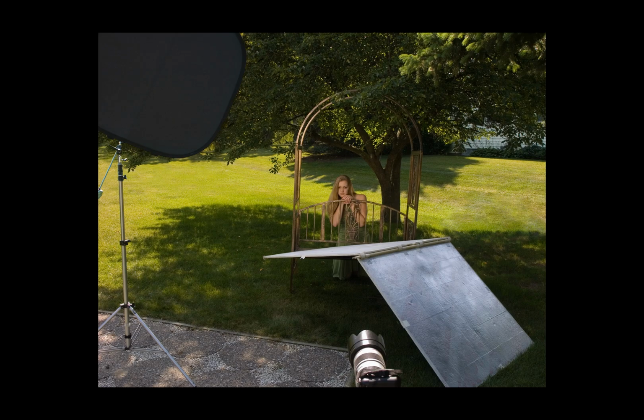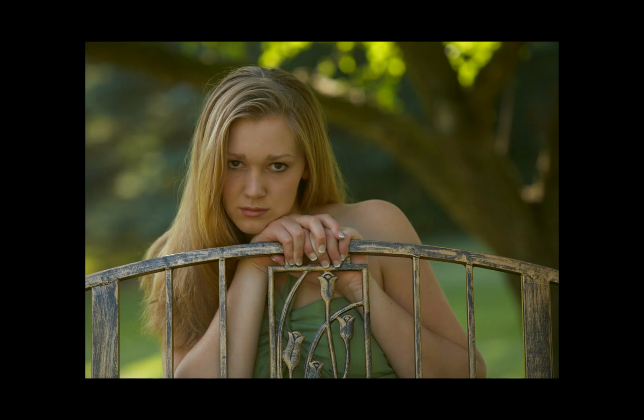I placed a silver reflector on a light stand high enough to catch some sunlight, so it would reflect sunlight back to the subject's face. You can also see a white reflector underneath the subject, and I'll talk about that in a minute. We can see how the subject looks before adding reflected main light. Note the absence of a good light pattern on the face as well as awful skin tones. This is because the only light on the face is coming from the blue sky and being reflected off of the green grass.